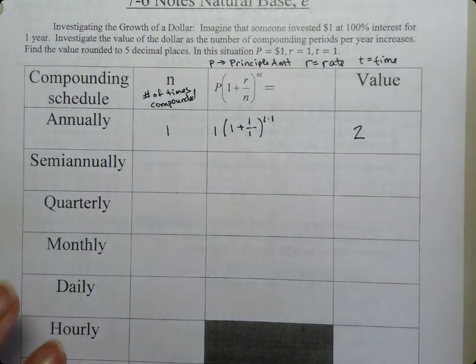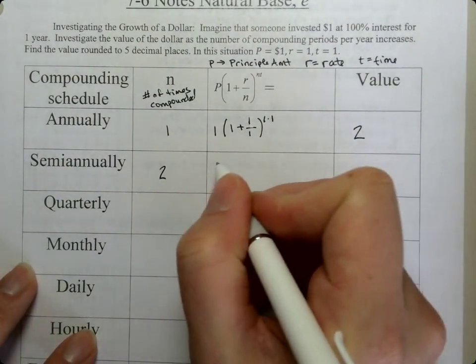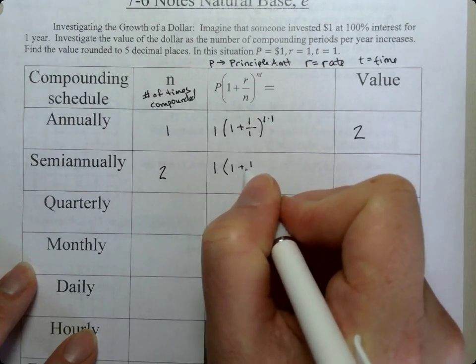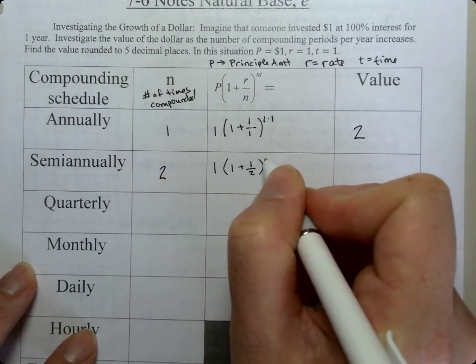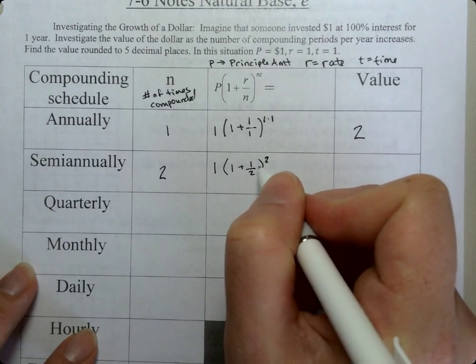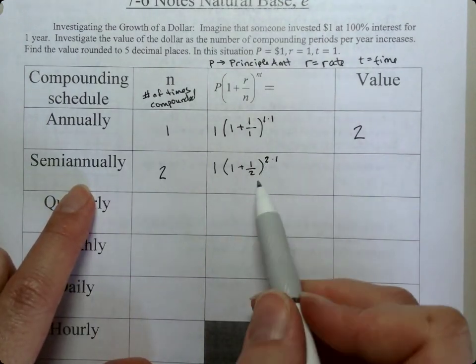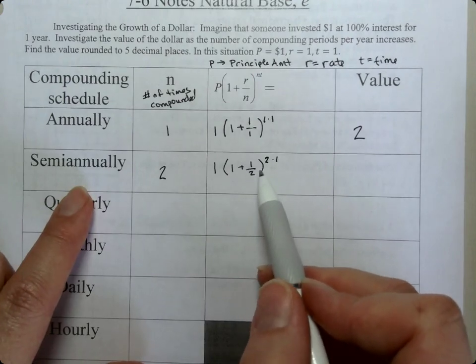It means twice a year, right? So N is going to be 2. So still initial $1, 1 plus the rate, but we're dividing it by 2. And then the semi-annually is twice times 1 year. So the idea is your interest is going to be split up.